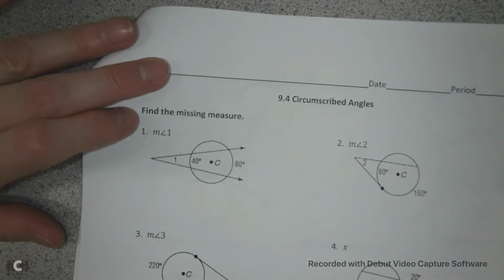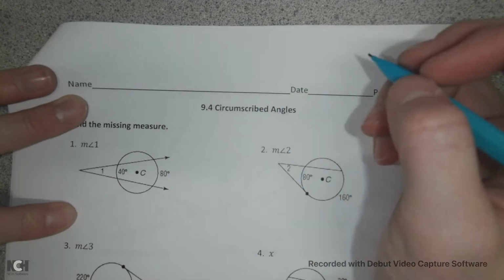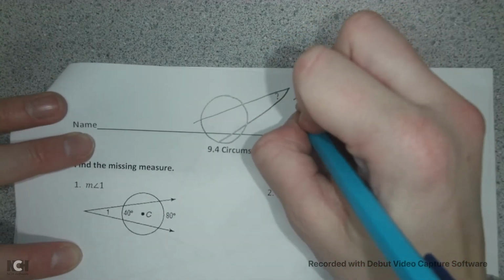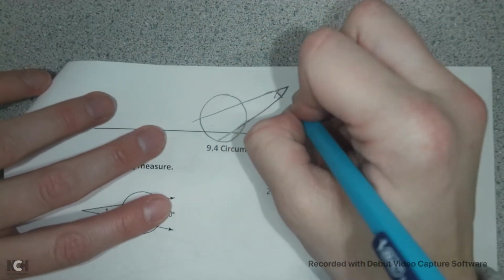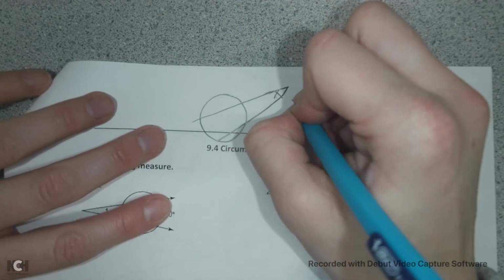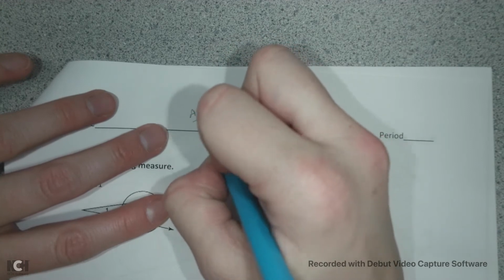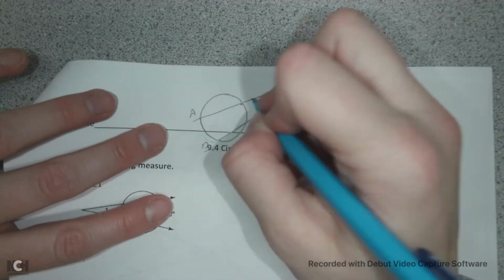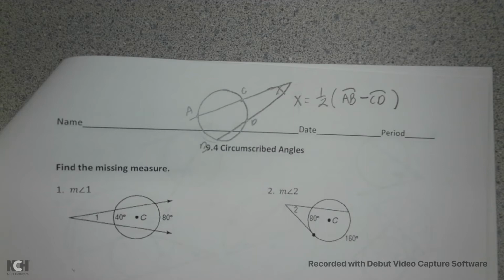Okay, so these are circumscribed angles. The thing that you have to remember is that we wrote it down on our purple paper. This angle over here, let's call it x, because most of them are set up that way. Some of them are not. x equals 1/2 of this arc, we'll call this AB, 1/2 of arc AB minus this one, CD. So you subtract them, and then multiply by 1/2, and you'll get your answer.